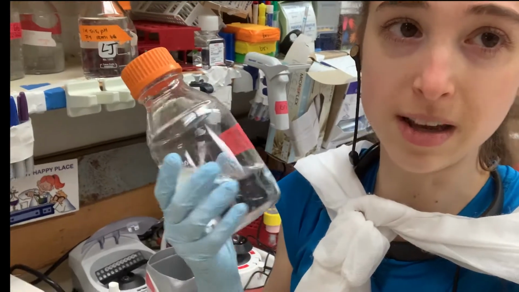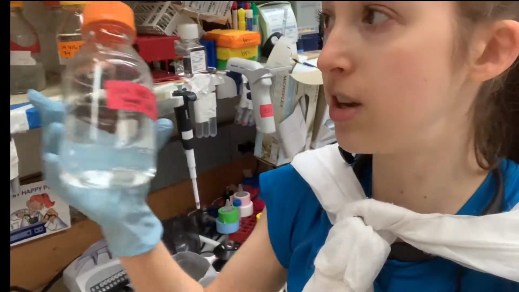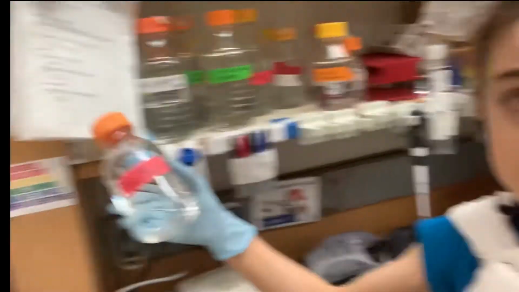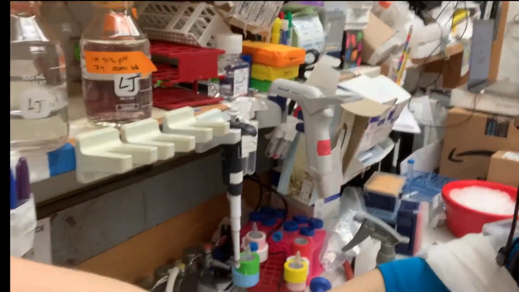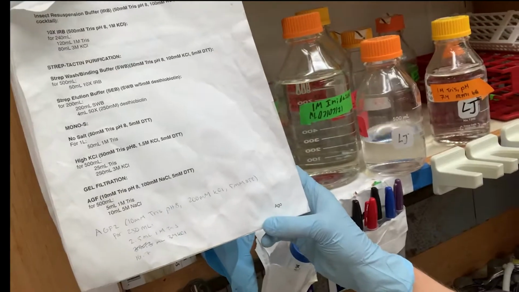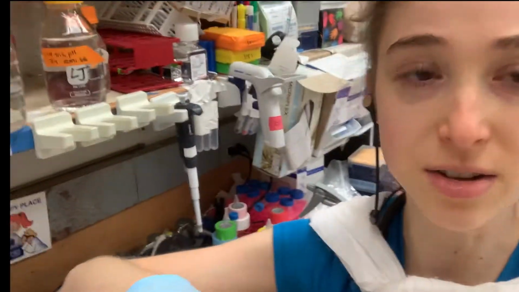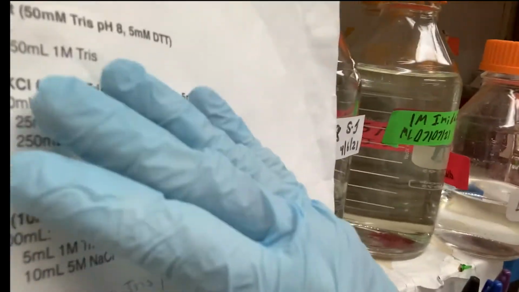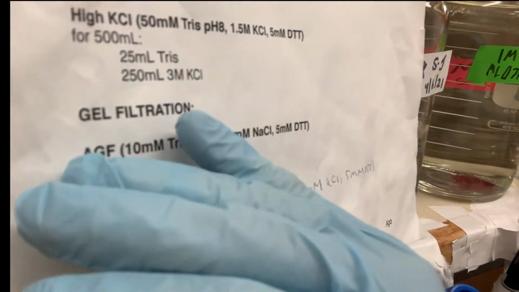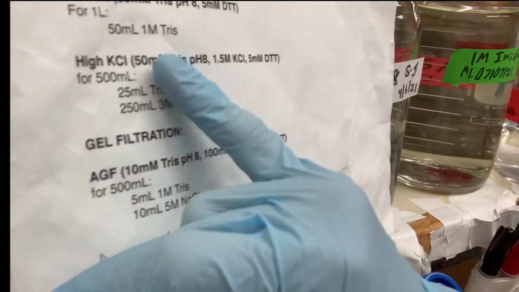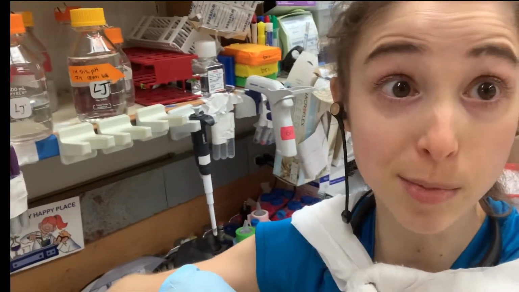So we talk about purification buffers. There are different buffers that I use at different stages in my purification. And I have my cheat sheets where I have the ingredients in those, and you can see that. So for a no salt buffer, I just add Tris. For a high KCl, I have Tris and then I have the KCl, and you can see that I'm using my stock solutions to make my working solution, the one that I'm actually going to put my protein in.